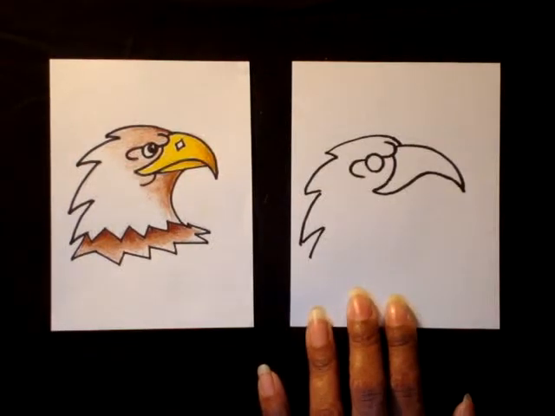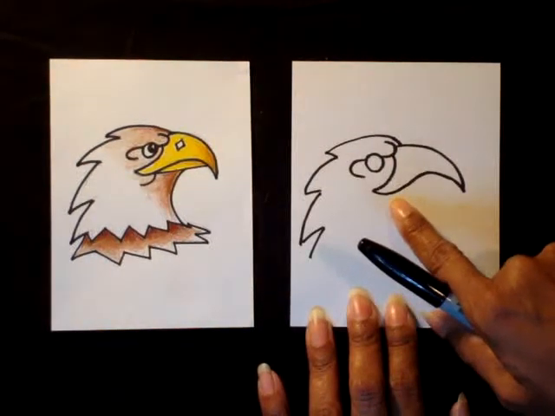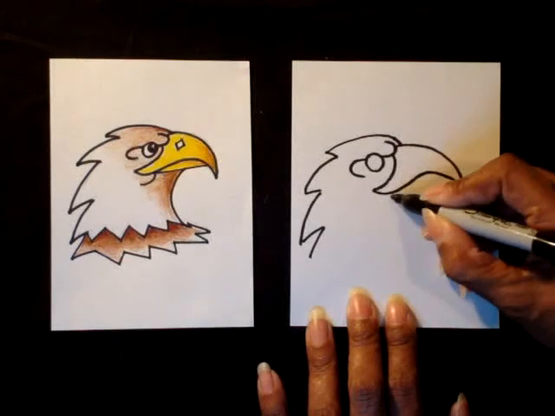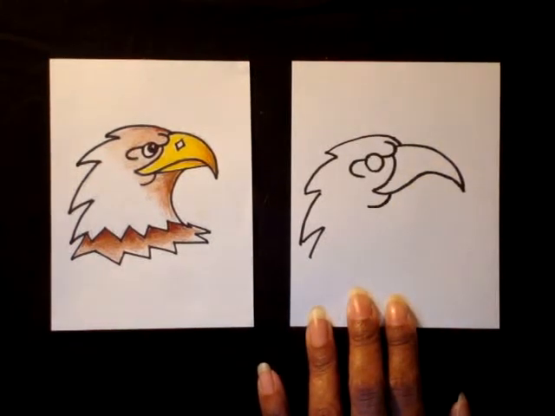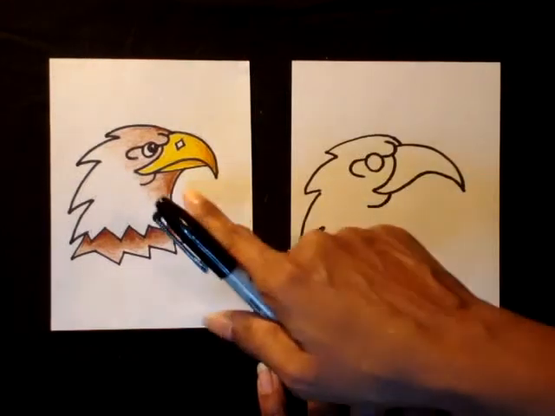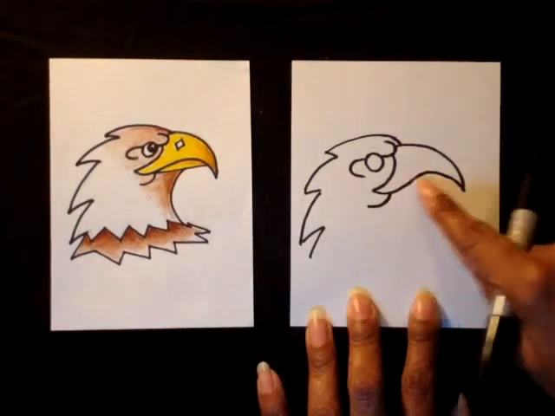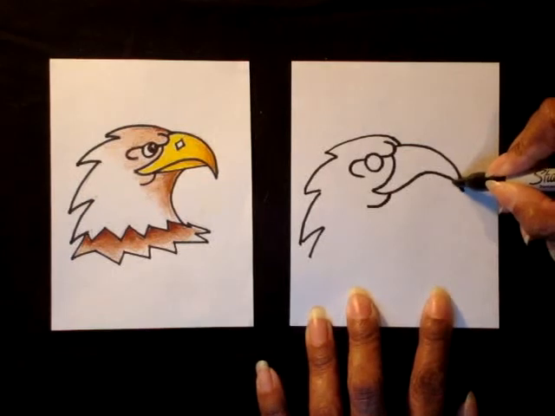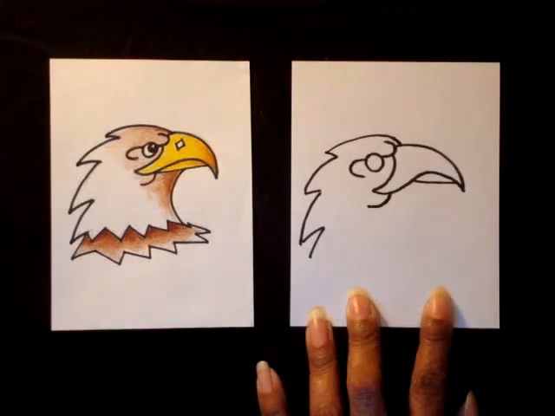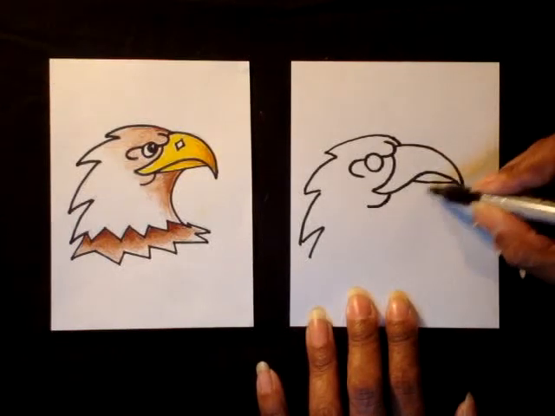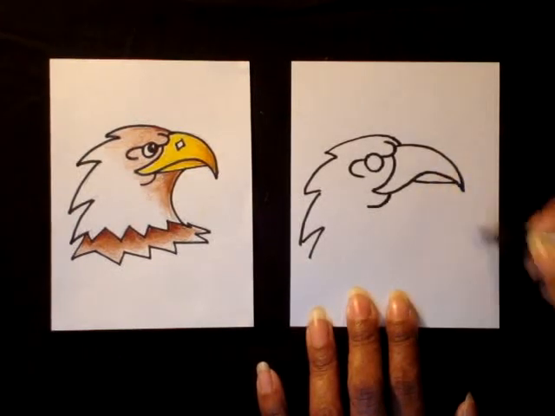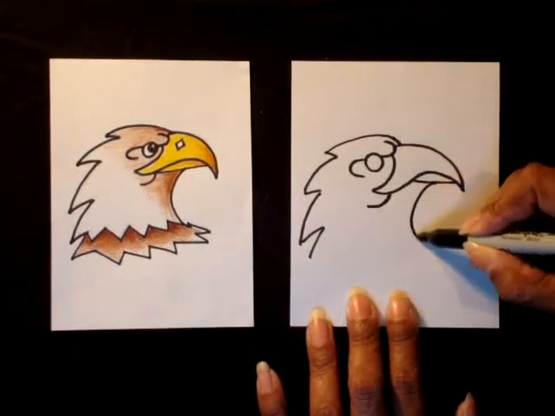Okay, next step, put your pencil right here, and we're going to make half of a letter C. We're going to go in just like this. Okay, next step, we're going to make a line that goes straight across under this beak, straight across, just like that. Alright, put your pencil in the middle of this line, and we're going to make a letter C going to the right, just like this.